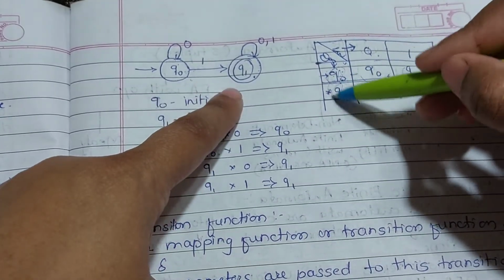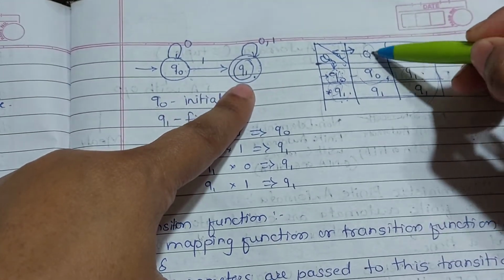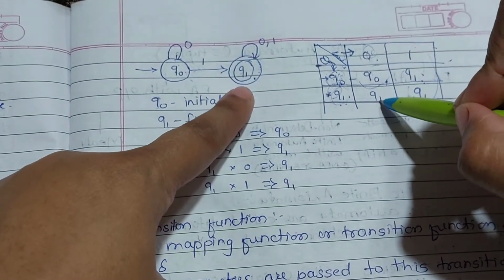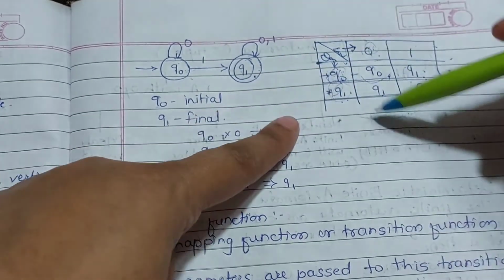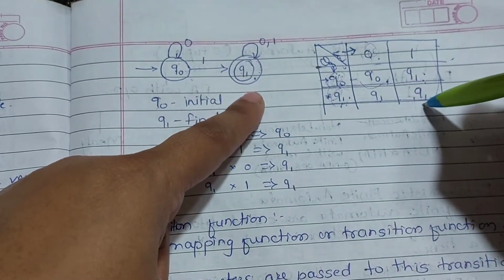Now we have to check for the next state, that is Q1. Q1 on input 0 is coming back to the same state, so Q1. Again Q1 on input 1 is coming back to the same state, so Q1.